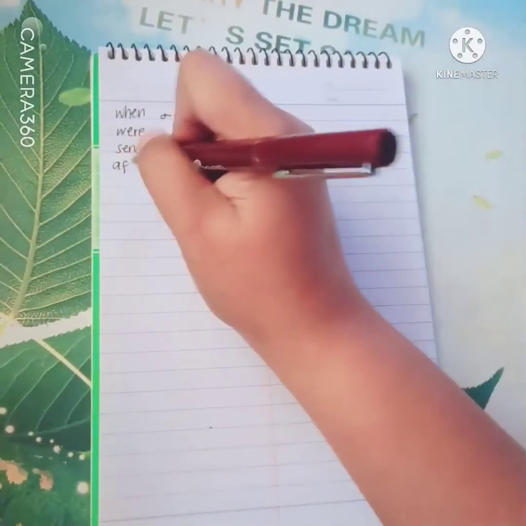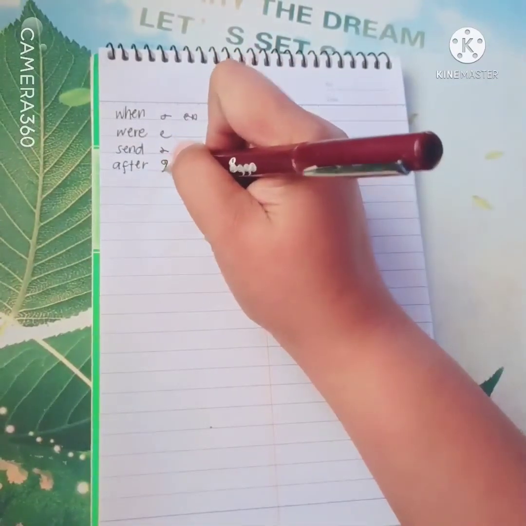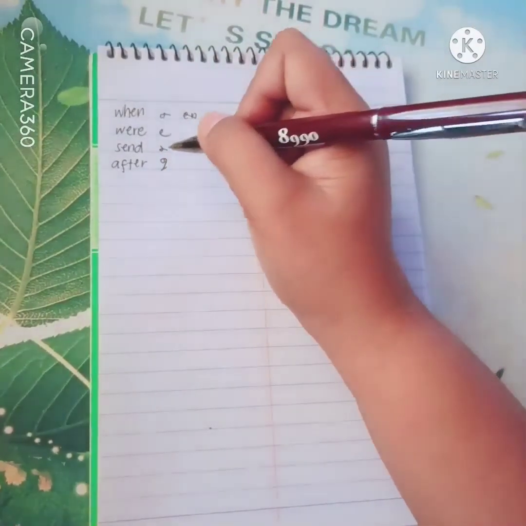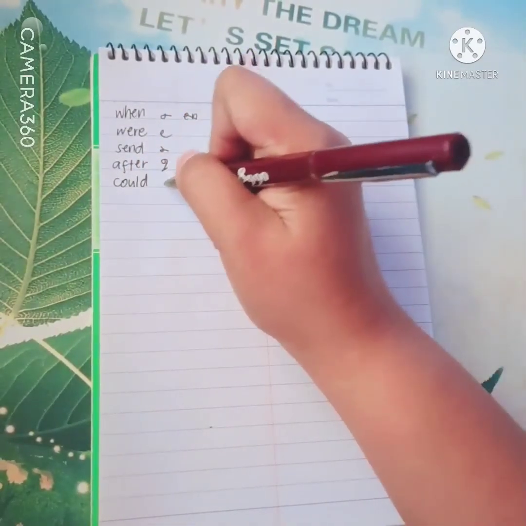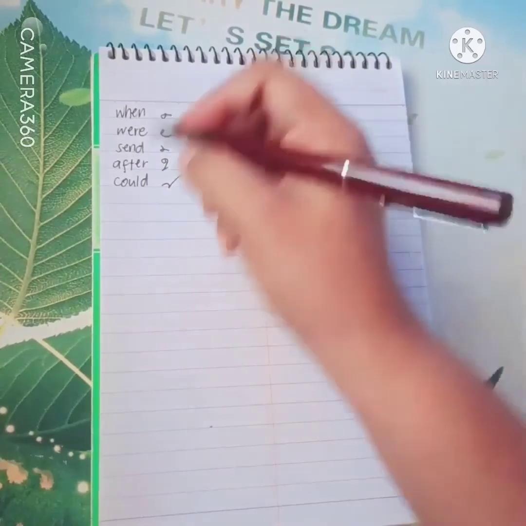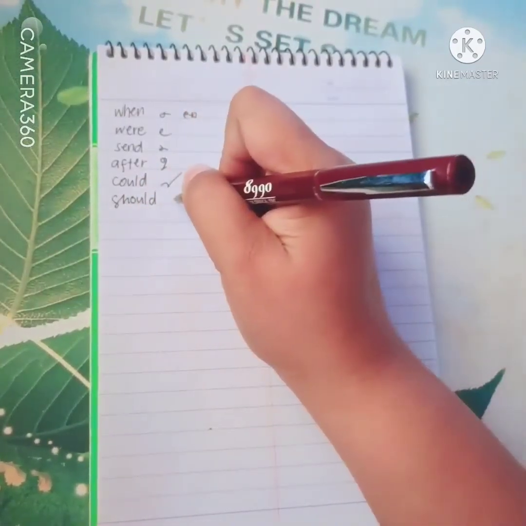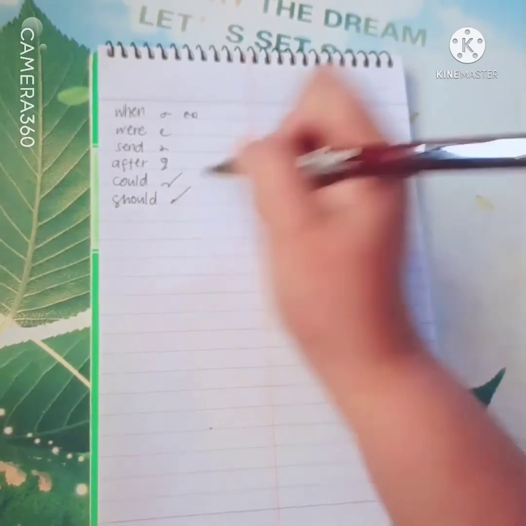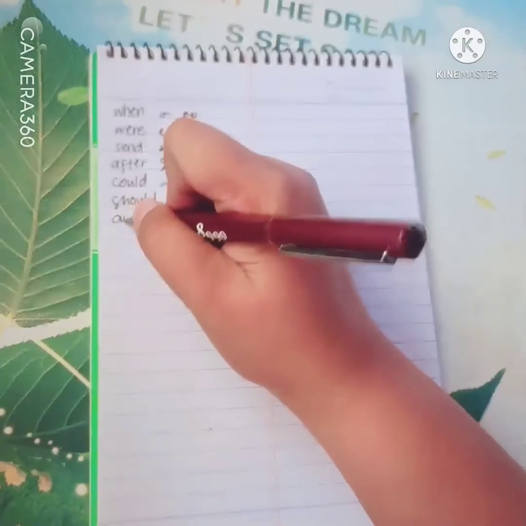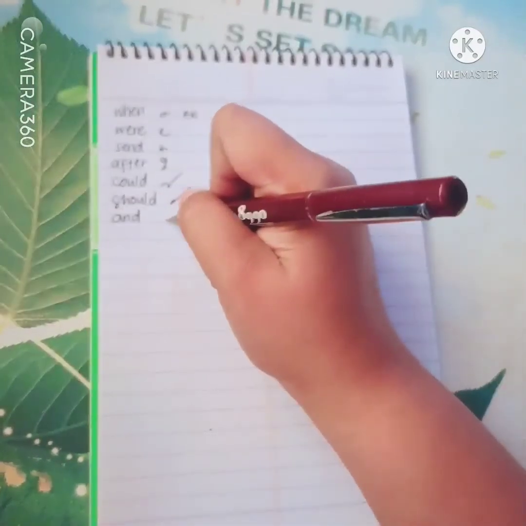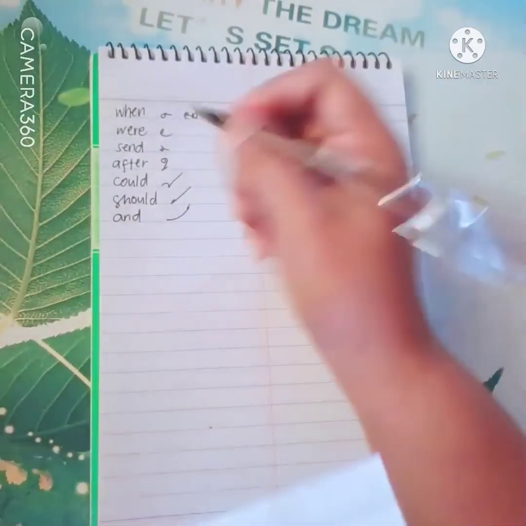After: A-F-T. Could: C-D. Should: ish, D. And.